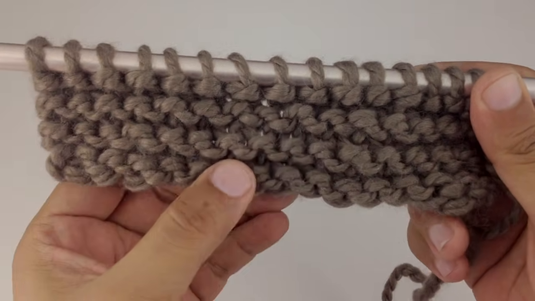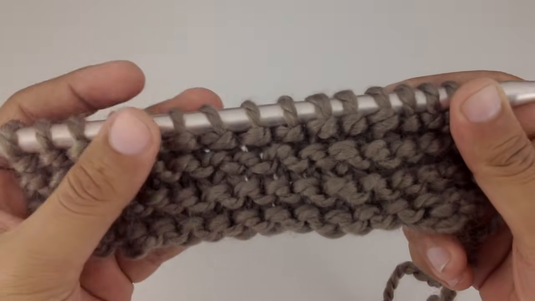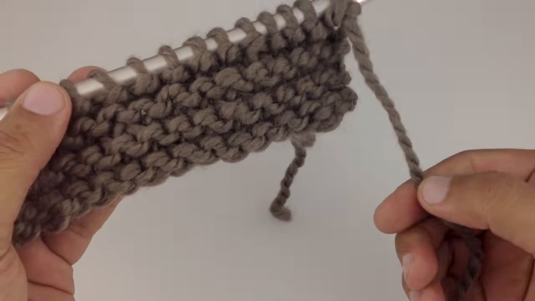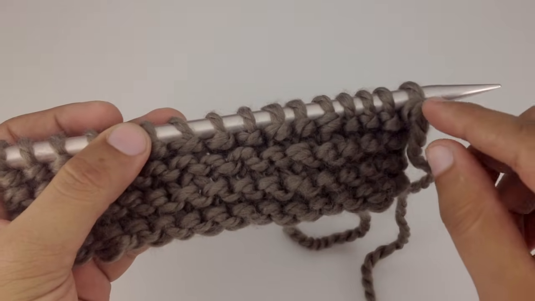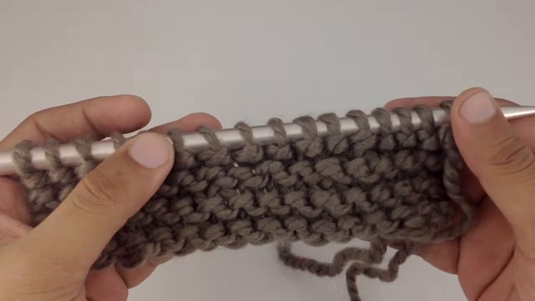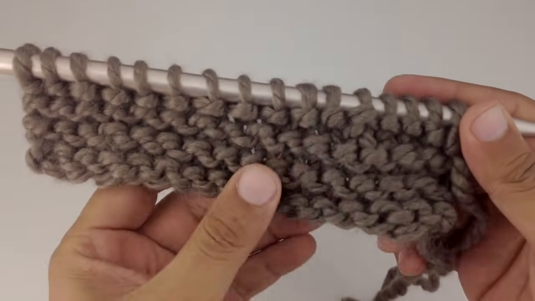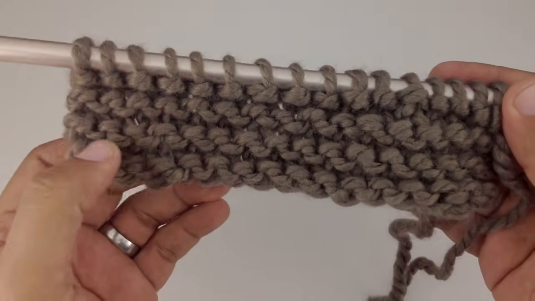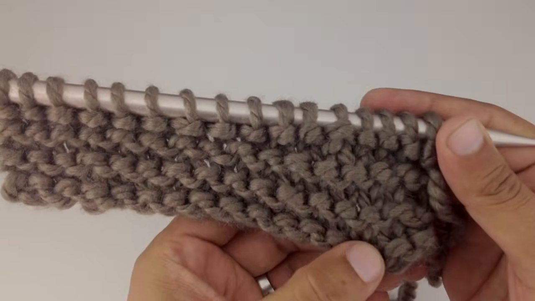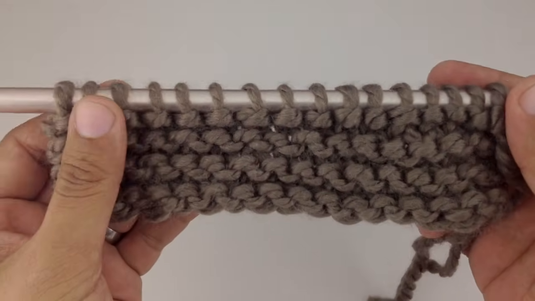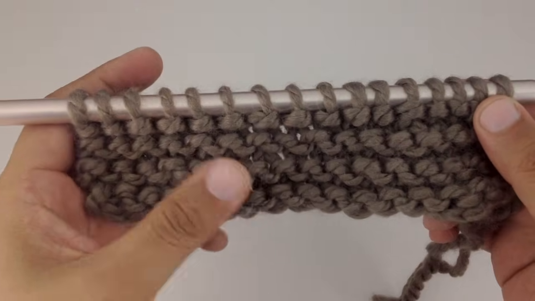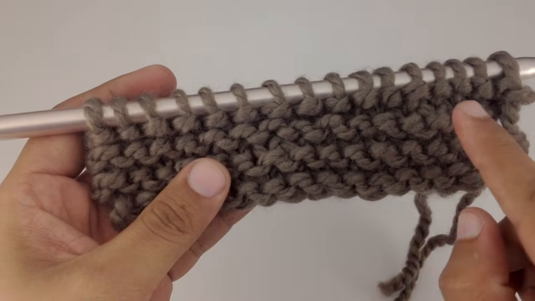Knitting is the process of creating fabric by taking a piece of yarn and turning it into interlocking loops. Now, the most basic type of fabric that we can create is called garter stitch, and this is created by doing consecutive rows of the knit stitch when knitting flat.